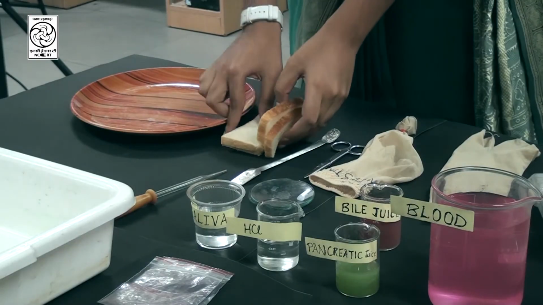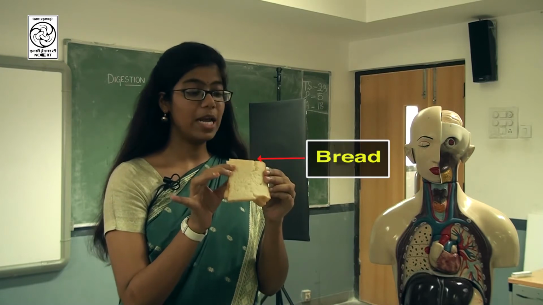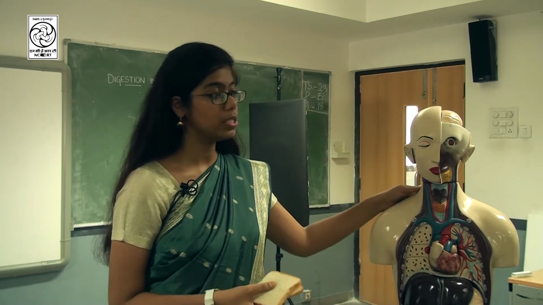Today we are going to do an interesting activity which will make it quite clear how food actually breaks down from large pieces into smaller pieces, and that is what chemically we call digestion. So here I have some bread pieces, okay? These bread pieces we have in breakfast. See, here this is the model.